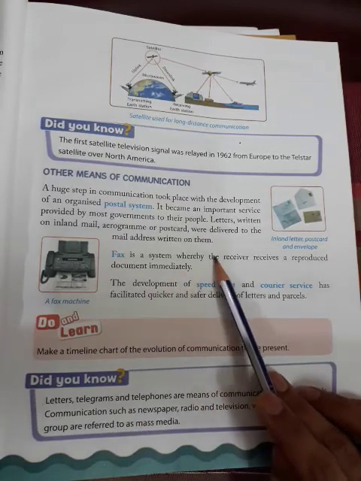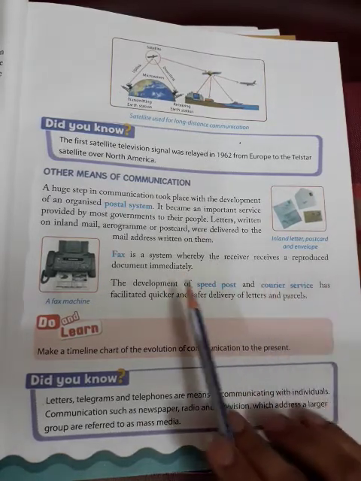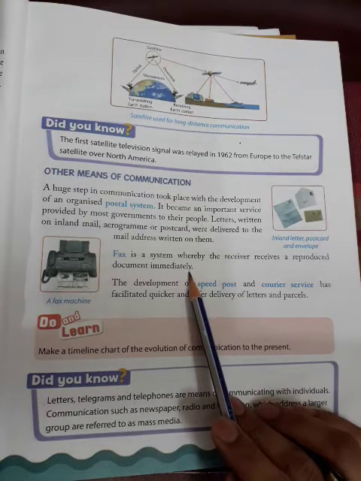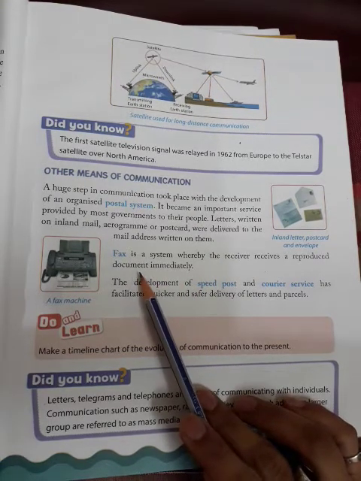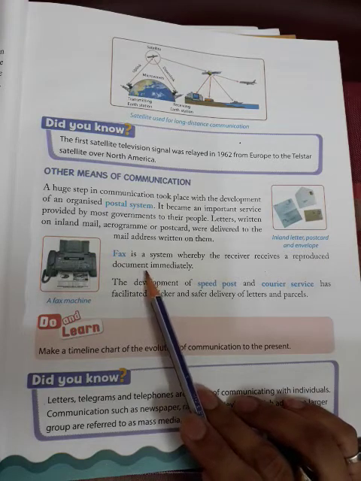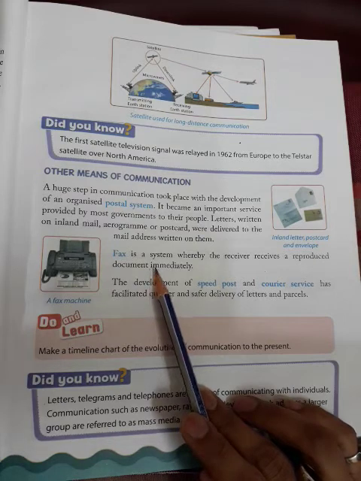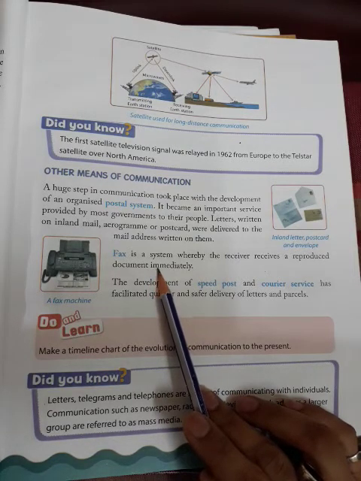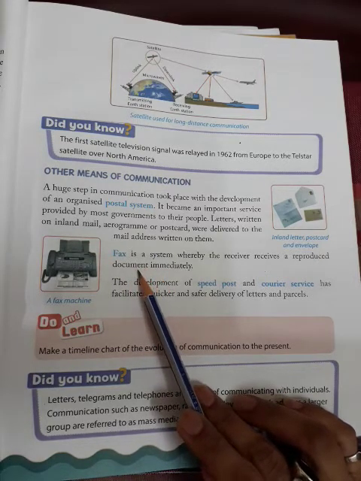Fax is a system whereby the receiver receives a reproduced document immediately. Yes, fax is actually a printer kind of a machine. Not actually a printer, but printer kind of a machine. Okay, people from other places put their messages written on a paper inside those machines, and we can get the same letter at different places with the help of this fax machine. These fax machines are usually connected to telephone lines.